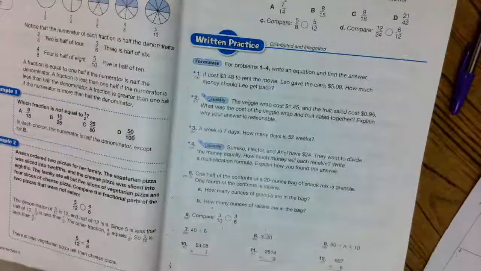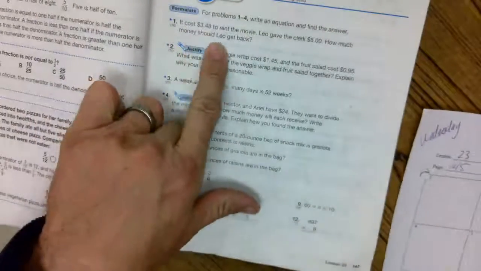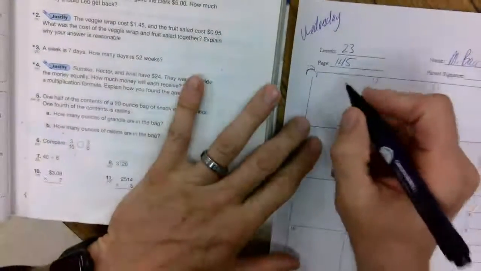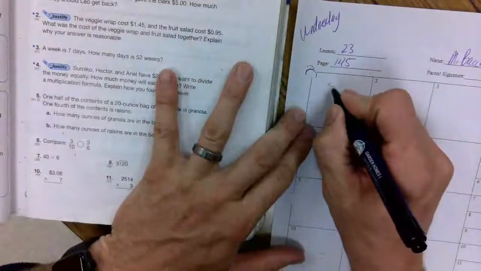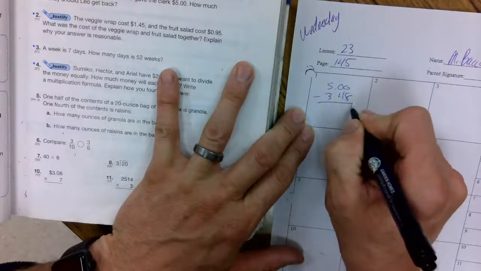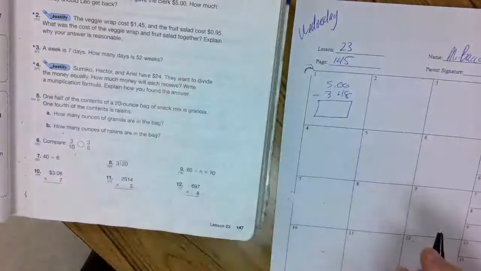Here on the Wednesday assignment, it's on page 145. You have your name up there already. Let's start at number 1. It says it costs $3.48 to rent the movie. Leo gave the clerk $5. How much money should Leo get back? Now, that's a subtraction problem. You're going to give the guy $5 for a movie that costs $3.48. How much money do you get back?